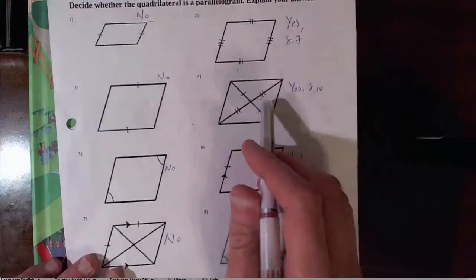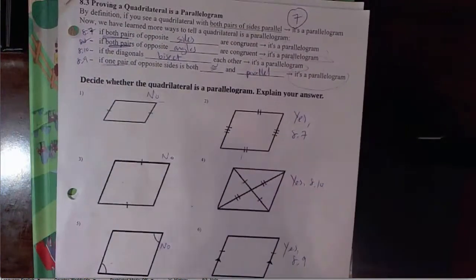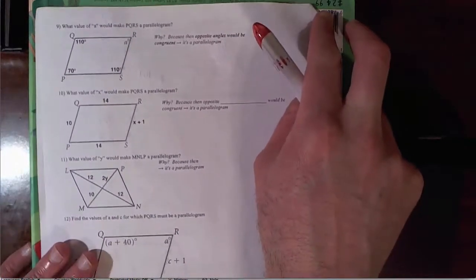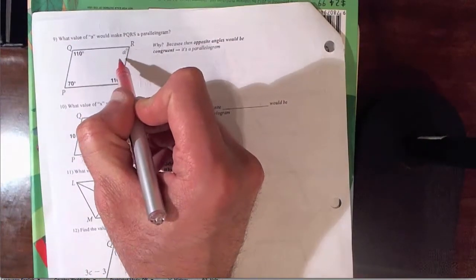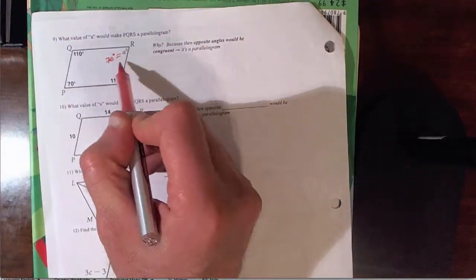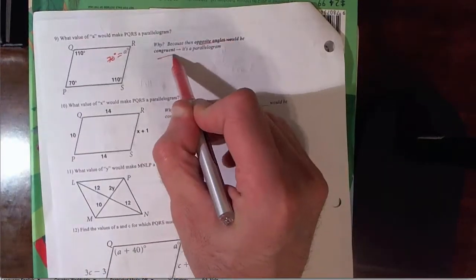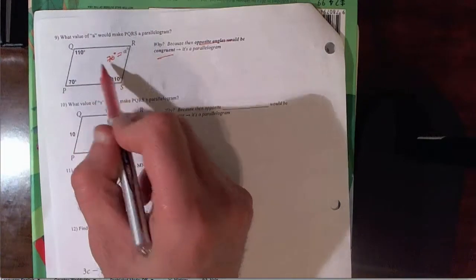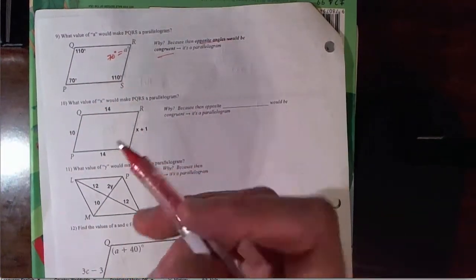So let's go ahead and prove a couple of these, but first let's turn to the back page and answer some of these pretty quickly. What would make this a parallelogram? For example, what value of A would make this a parallelogram? Well, obviously that would be 70, right? Why? Because then opposite angles would be congruent. Anything besides 70, opposite angles wouldn't be congruent and it wouldn't be a parallelogram.